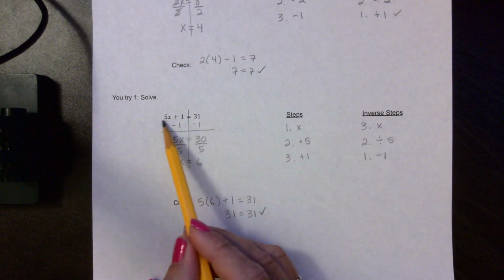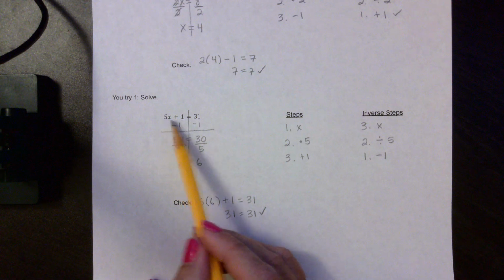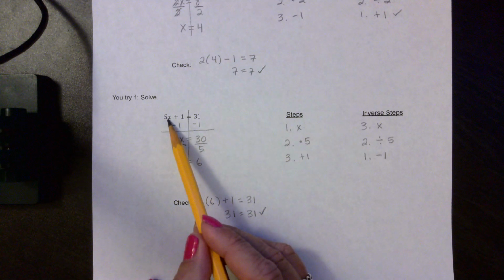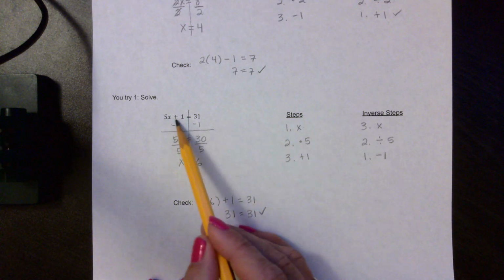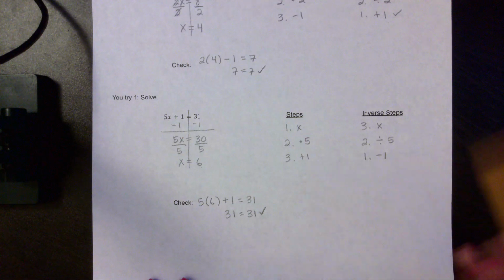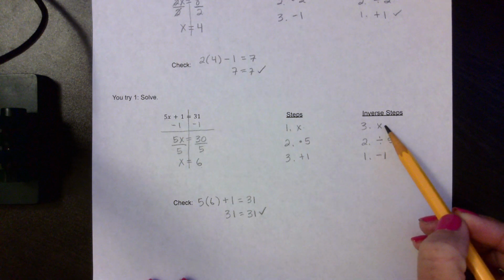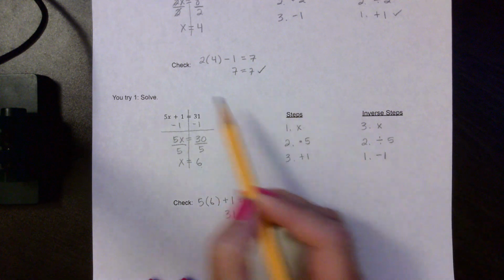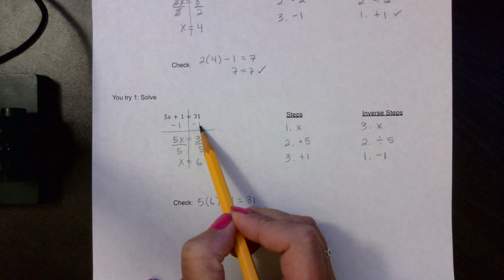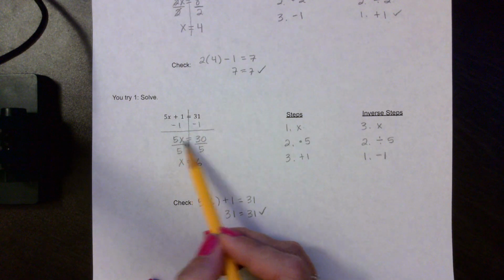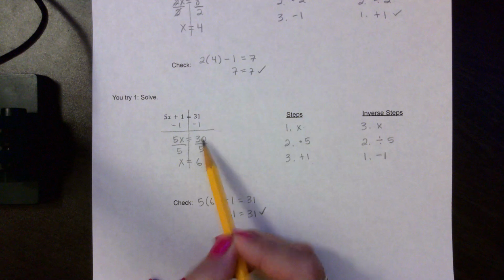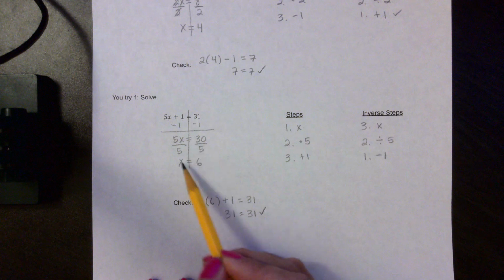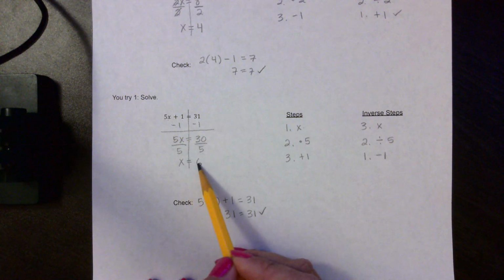So our steps here on the side that has the variable, we started with x, we multiplied by 5, we added 1. So our inverse steps were end with x, divide by 5, and subtract 1. So I subtracted 1 from both sides. I got 5x equals 30. Then I divided both sides by 5. I got x equals 6.